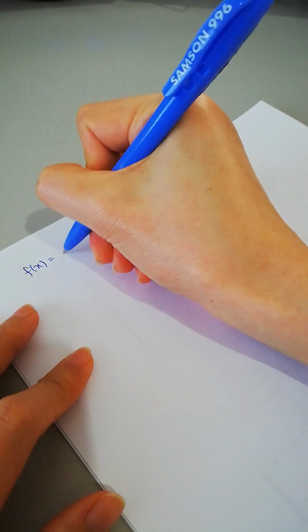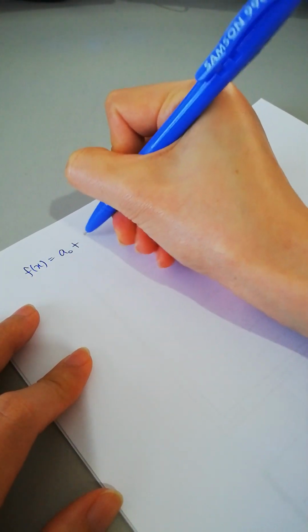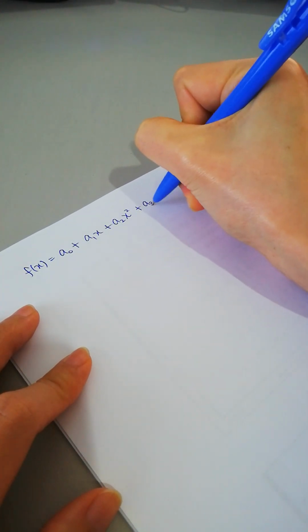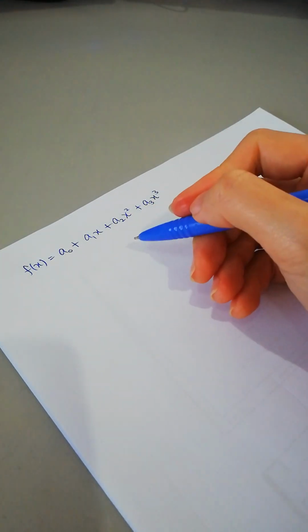Give me a second. Oops, I'm sorry, I just threw it away, but if you can see on the previous page, we have fx equal to a0 plus a1x plus a2x squared plus a3x cubed. So this is the fx that we have.